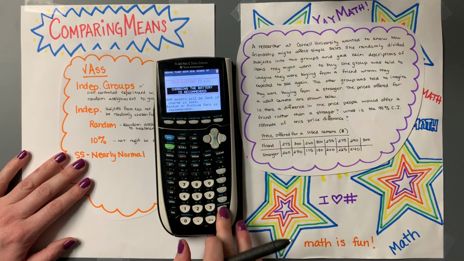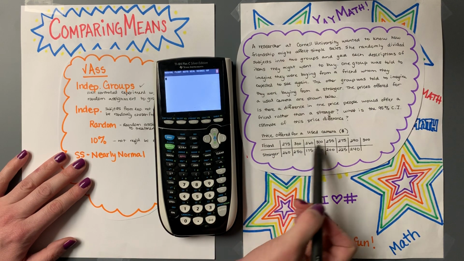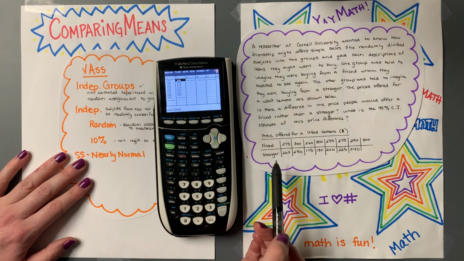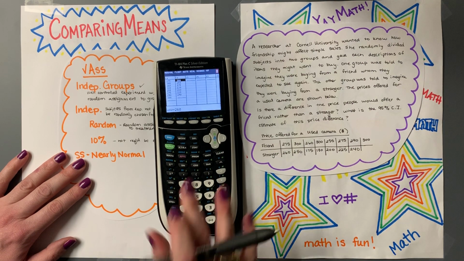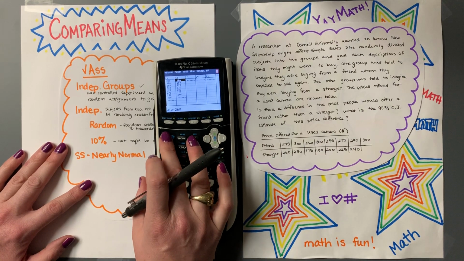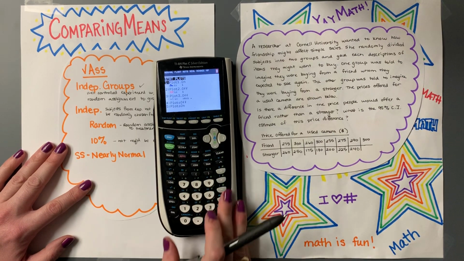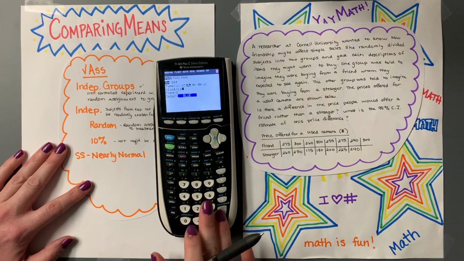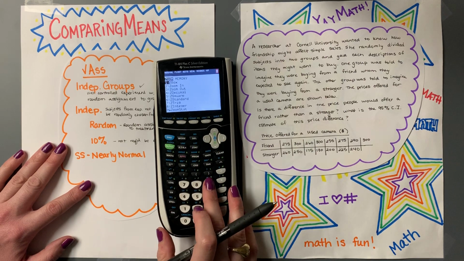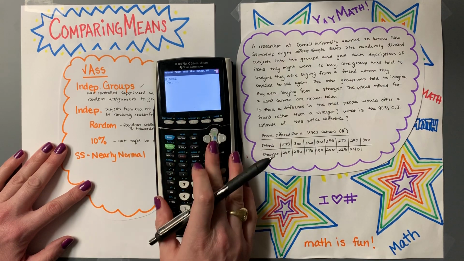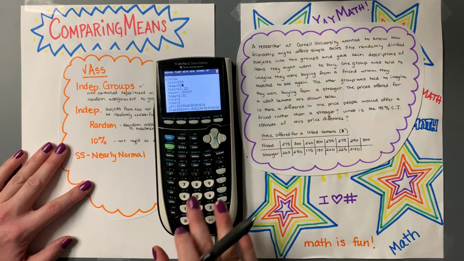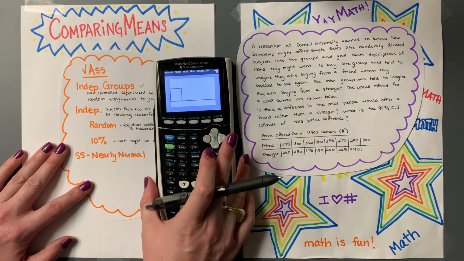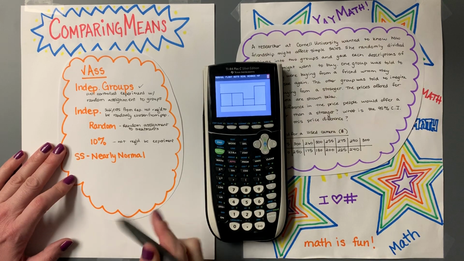So I have my price offered for a friend, and I put this into list 1, and my price offered to a stranger, I put this in list 2. To check my nearly normal criteria, I am going to graph a histogram for both of my data sets. Let's actually make this 315. Let's make these 15. So I'm going to graph histograms.